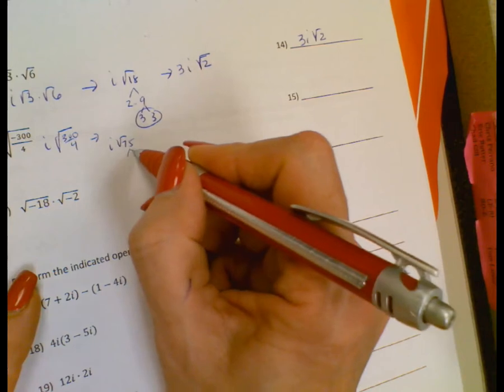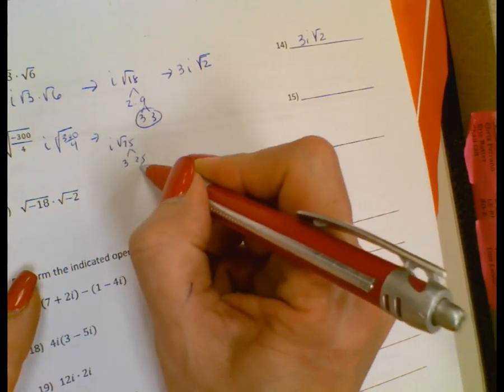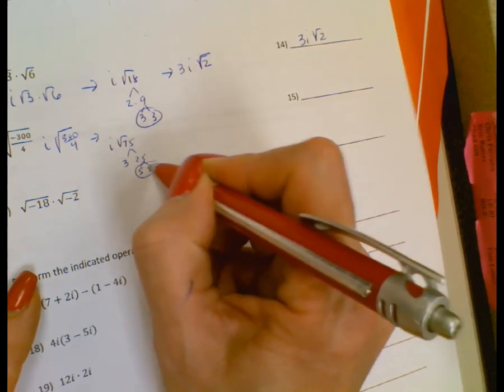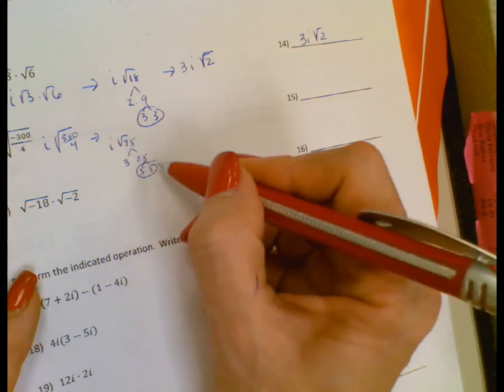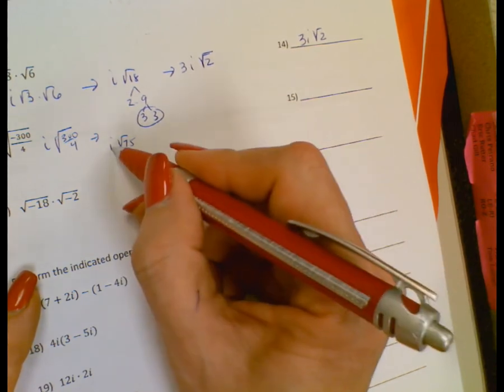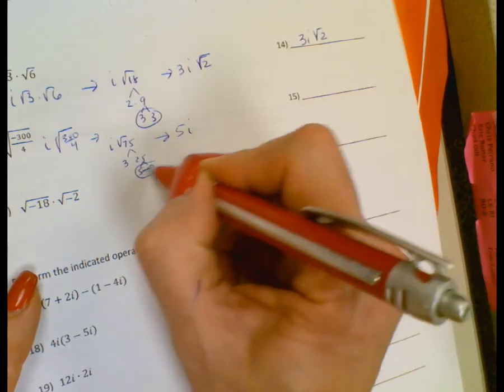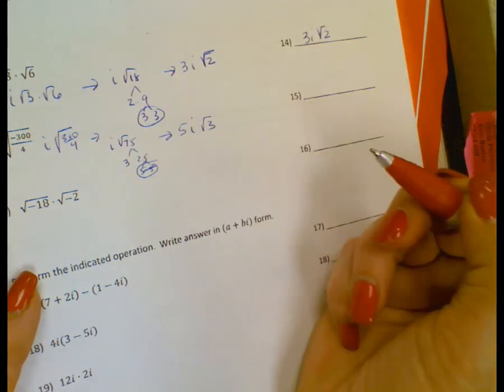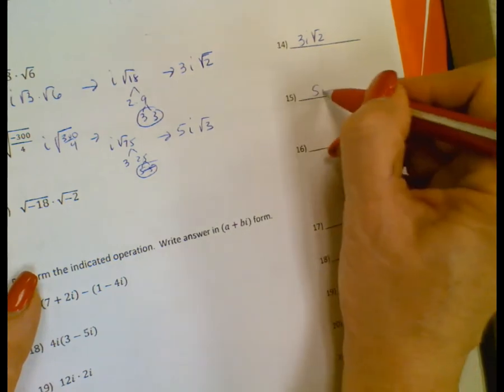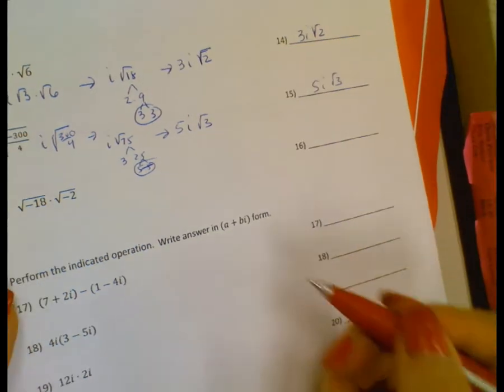So we're going to bring 75 into a factor tree. So we have 2 5s and a 3. Since there's a pair of 5s, the 5s are going to join the i. So bring a 5 out with the i, cross them out, and the 3 stays underneath. So this is 5i square root of 3.